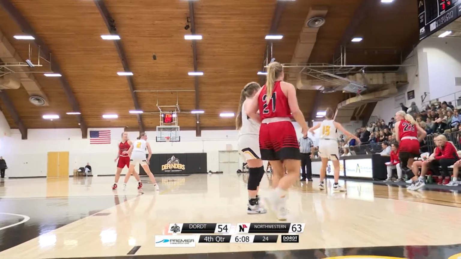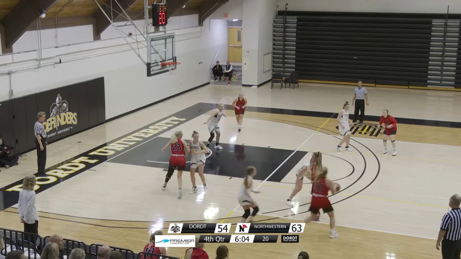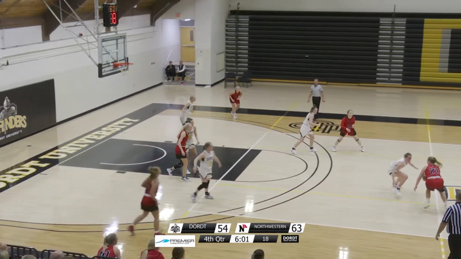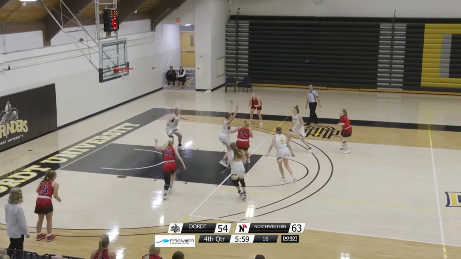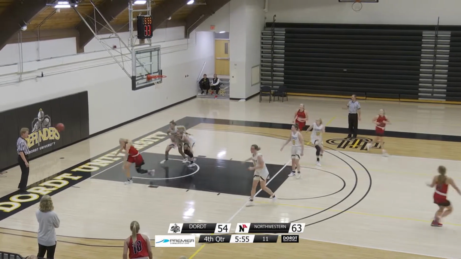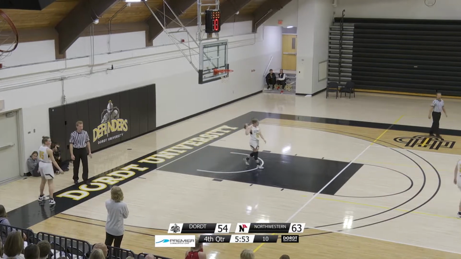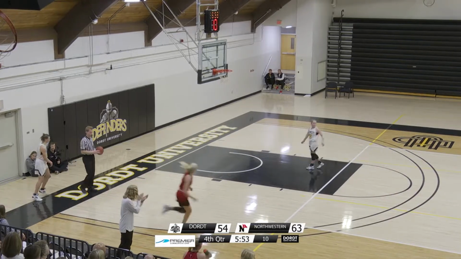The pass into Van Naaman is tipped, but she regains it. Here's Schlumbum dribbling to the free throw line, passes it out. The 3 from the far side is no good, over everything, and this one will go to the defenders.